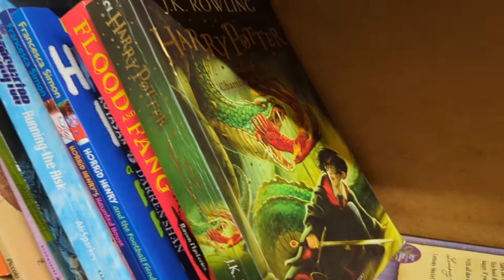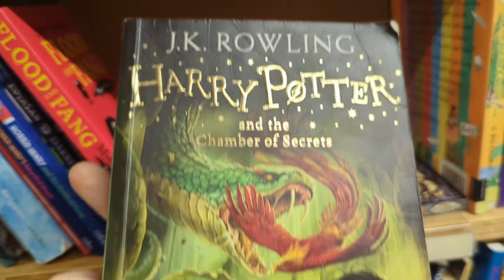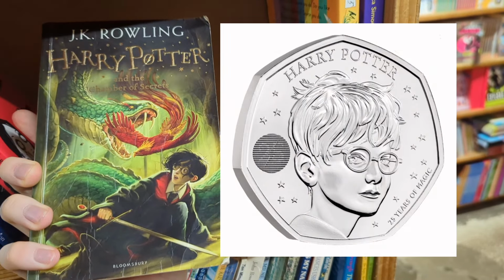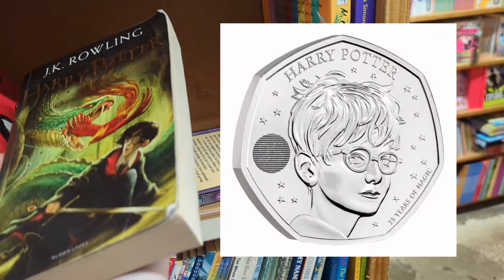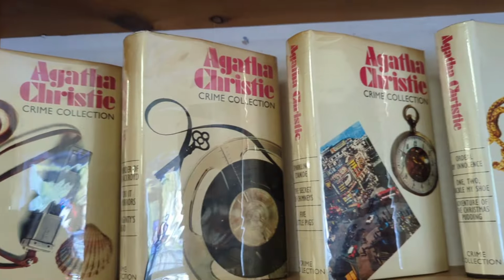We then have Harry Potter, of course, a famous book, probably one of the most well-known fiction books of this video. And then we have the coin there. And there are many other coins. There's been a whole series of Harry Potter coins released on 50p. So there we go. That's that one ticked off.